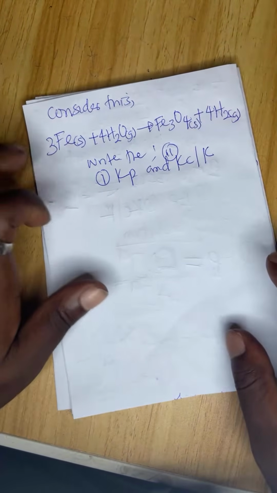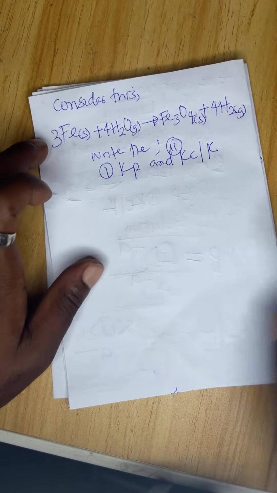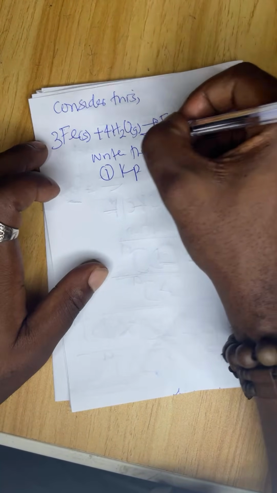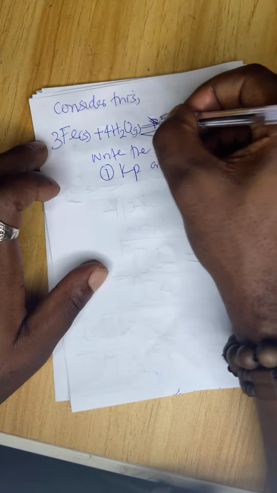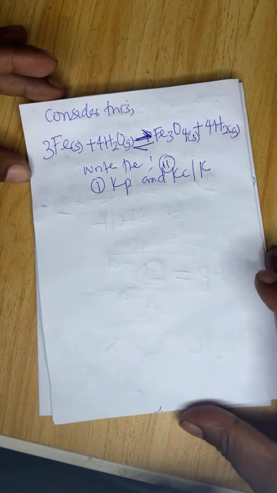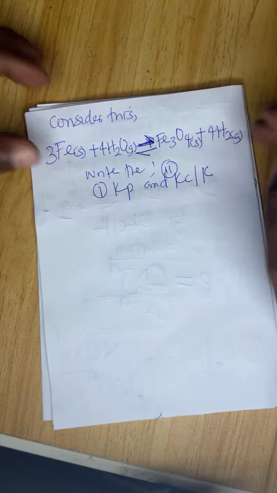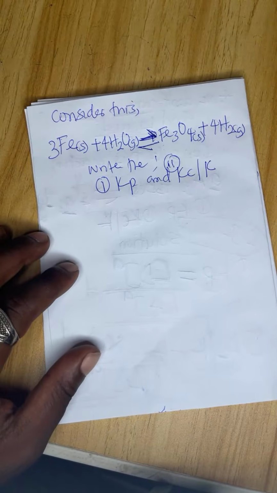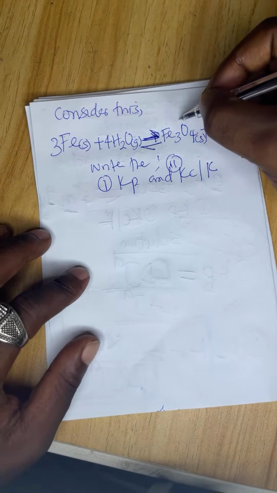Now, this is a JAMB question. This one, I didn't form it from my head. Yes, the reversibility sign, thank you, must be there to show that they are in chemical equilibrium. It must be there. Let's go. Now, another JAMB question.